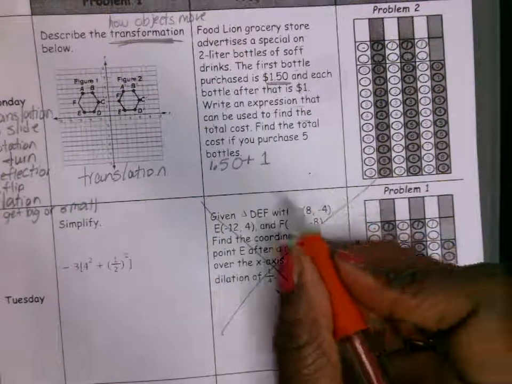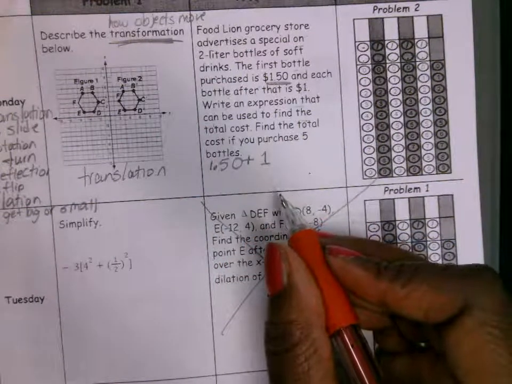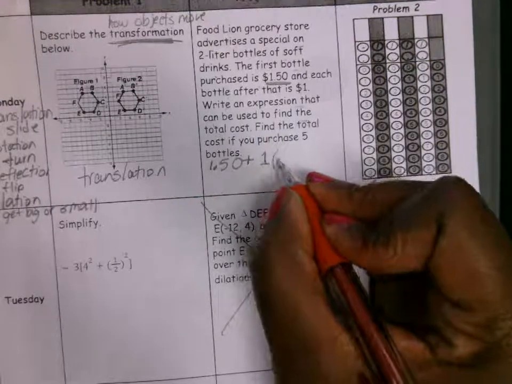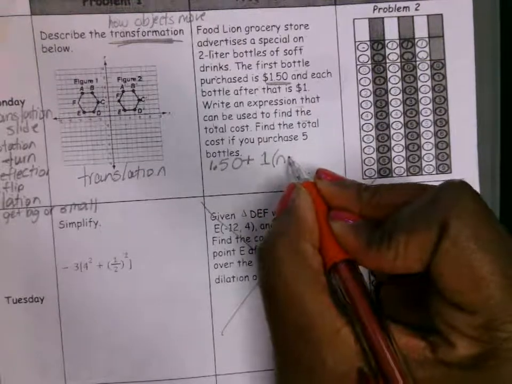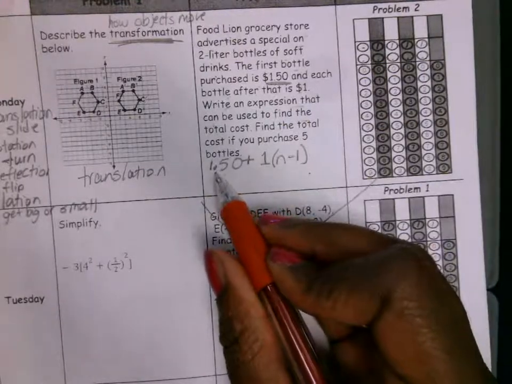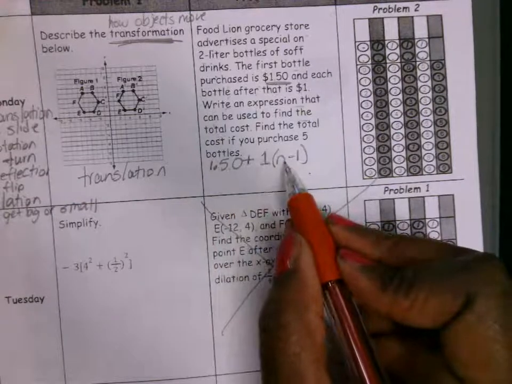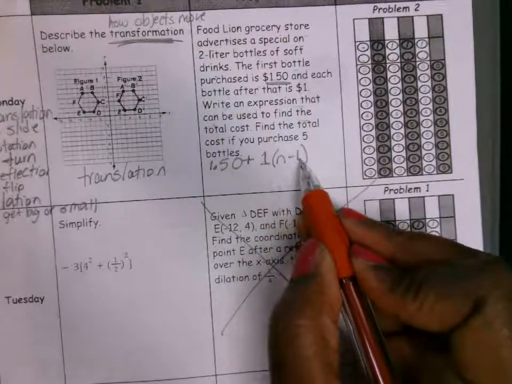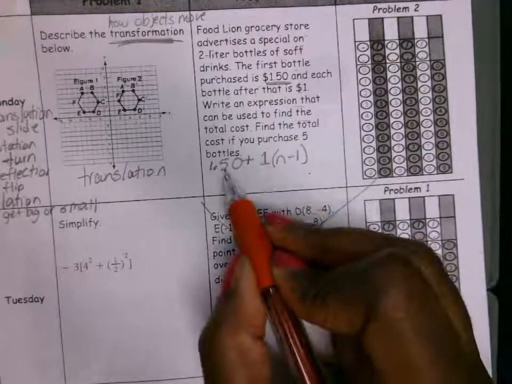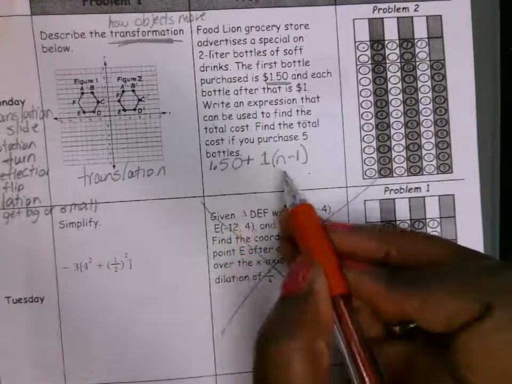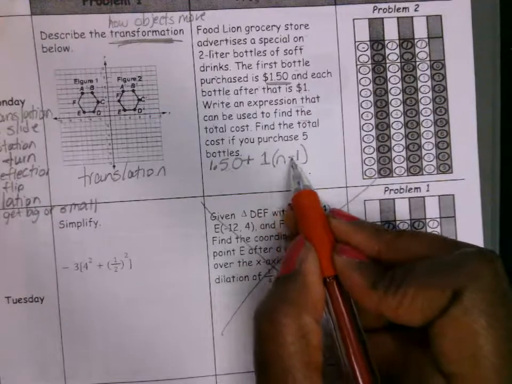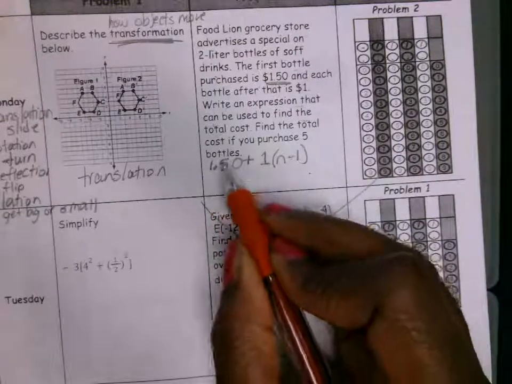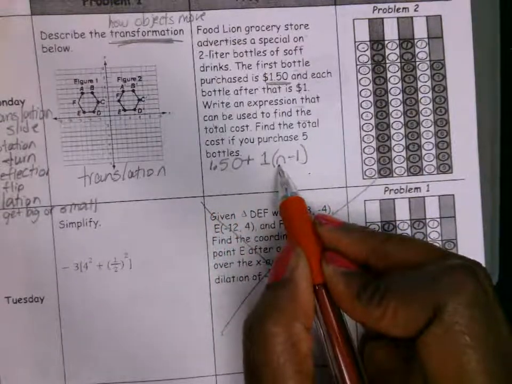for each bottle afterwards. So here we're going to represent the number of bottles with the letter N. And it's going to be N minus 1 because the first bottle is $1.50. If I purchase 5 bottles, I'm really only paying $1 for 4. So I have to say 5 minus 1, which is going to give me 4. The first bottle is $1.50. If I purchase 7 bottles, I'm going to say 7 minus 1 because the first bottle is $1.50. So really, I'm only paying for 6 bottles and not 7.